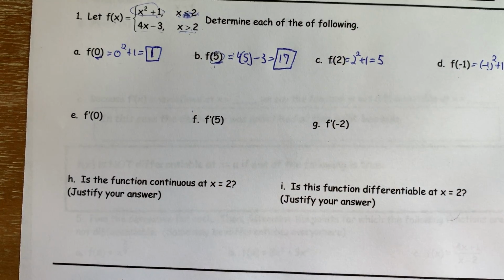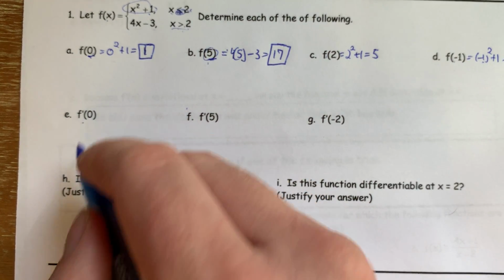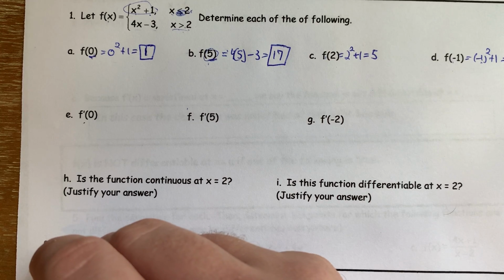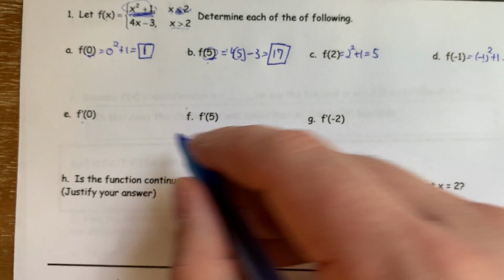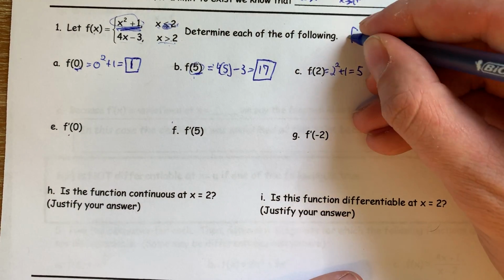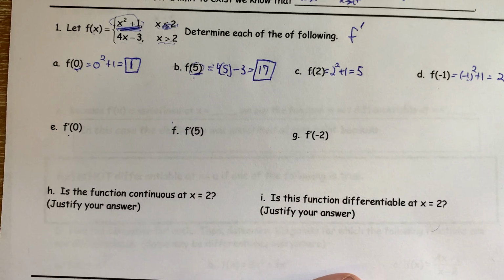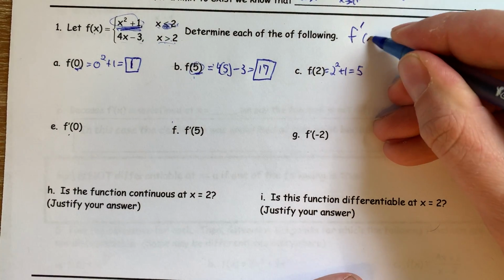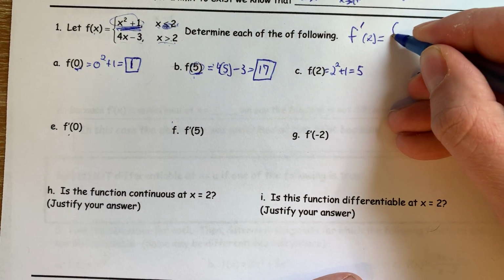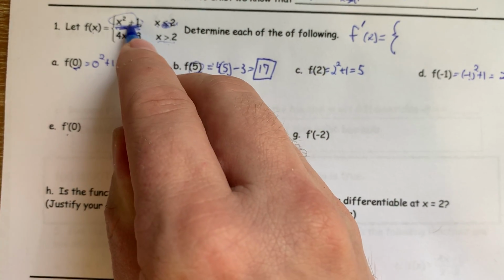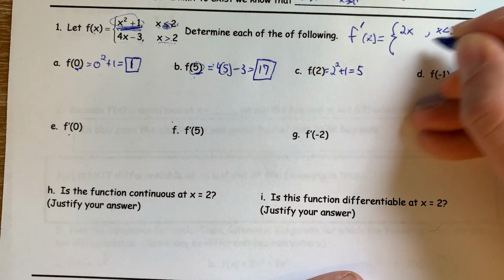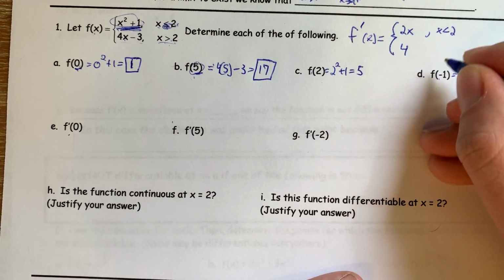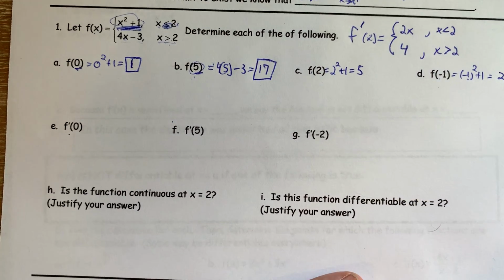Ooh, what about f prime of 0? This is different. So f prime of 0 is asking you what is the slope at x equals 0. Well, when x equals 0, this is the rule we're using. And so we can set up a derivative function. We can say, look, this is a formula for the y value. We can also set up a formula for the derivative. The derivative is going to be the derivative of this one when we are to the left of 2, and the derivative of this one when x is to the right of 2.